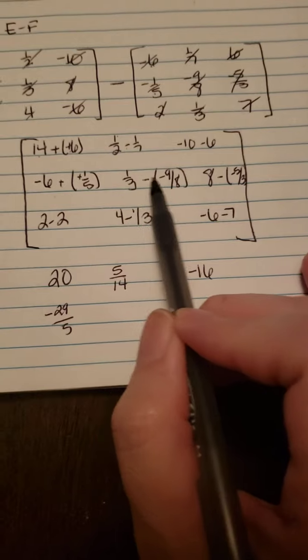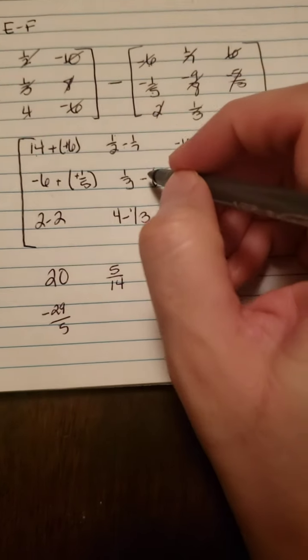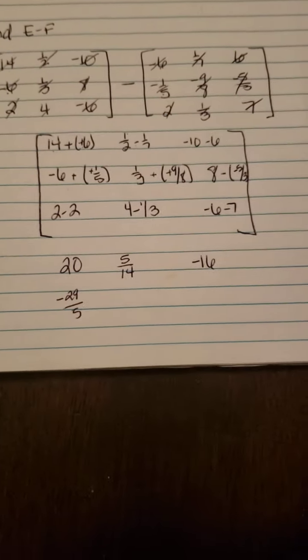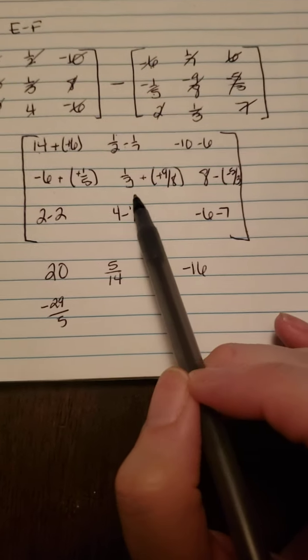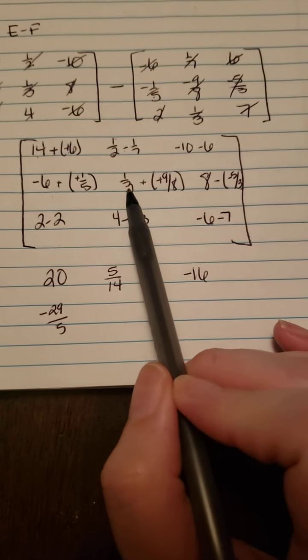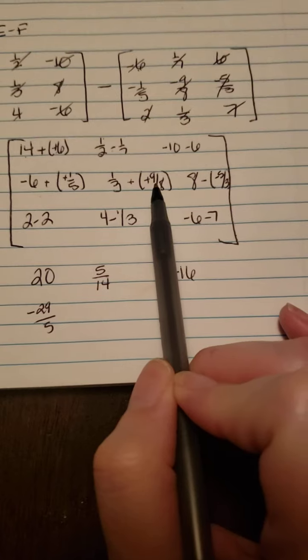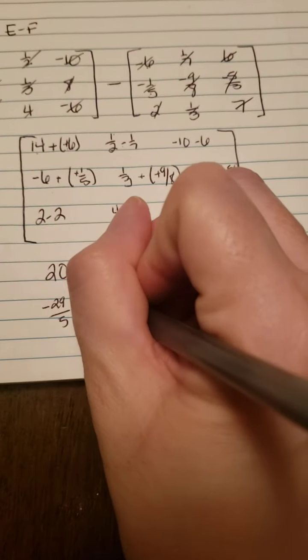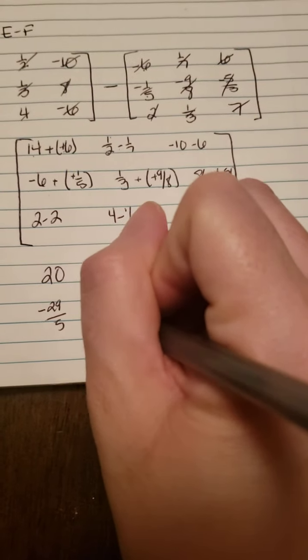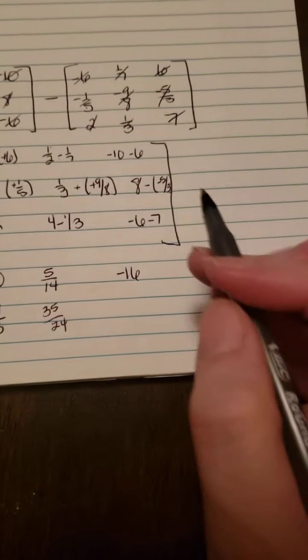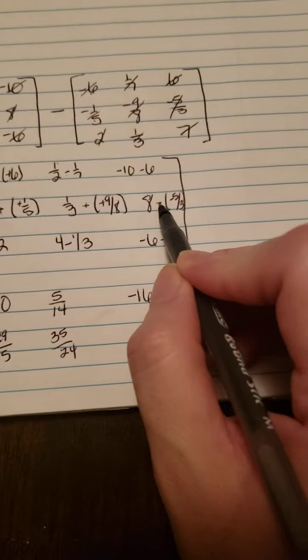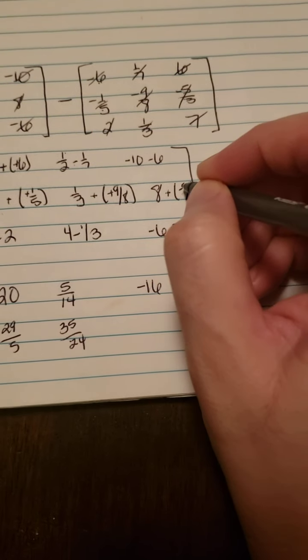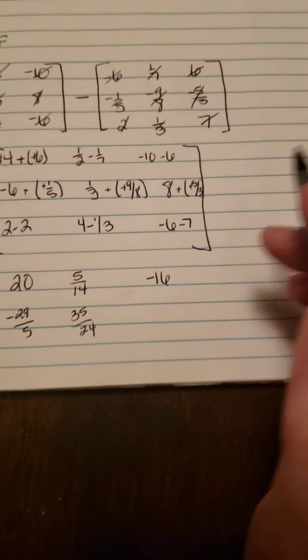I have to do 1/3 minus negative 9/8, so that's like plus 9/8. This would be 8/24 plus 27/24. So that would be 35/24. 8 minus negative 5/3 is like doing 8 plus 5/3.